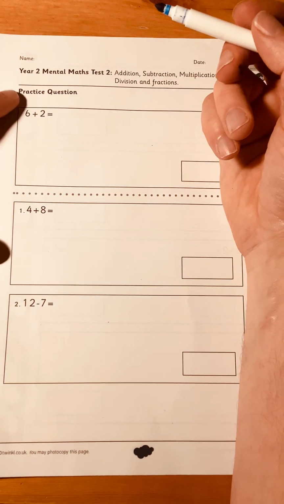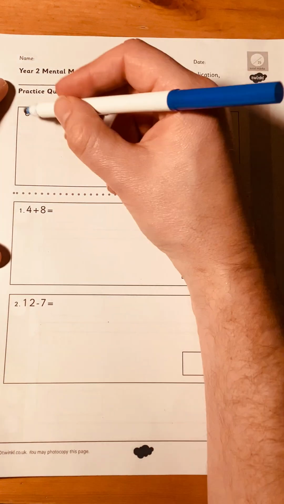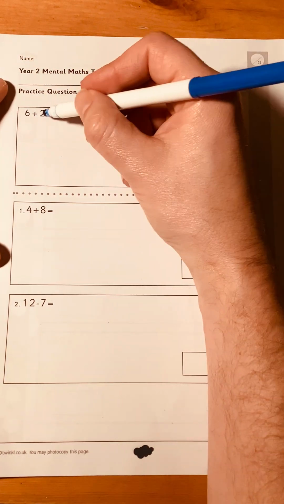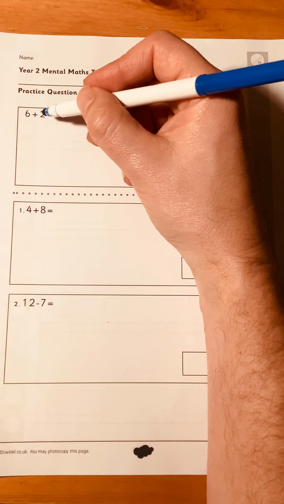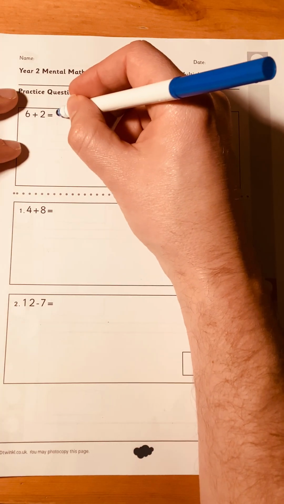Here's quite a standard mental maths test for Year 2. So 6 add 2, I would be counting in 2s: 2, 4, 6, 8. Yeah, so the answer is 8.